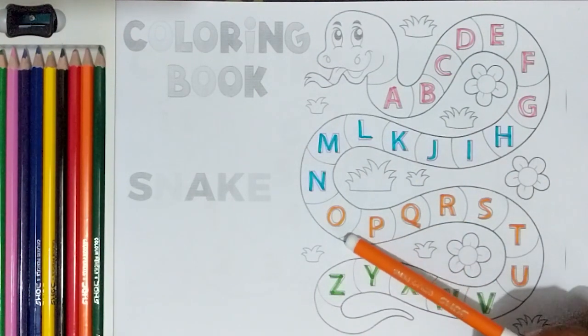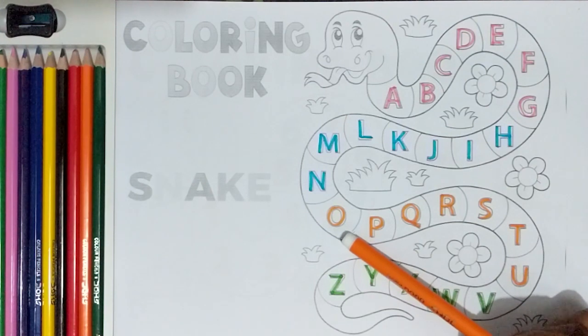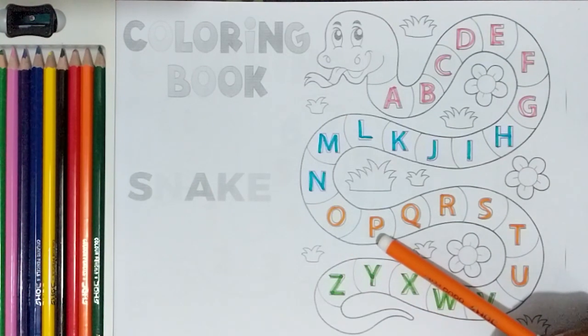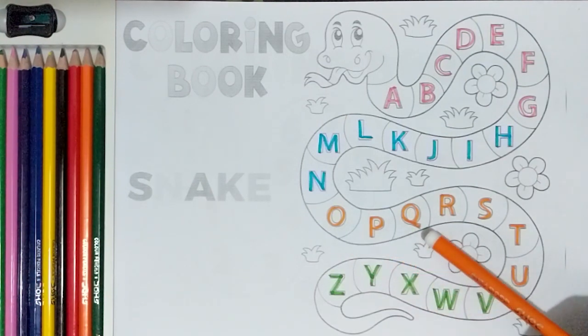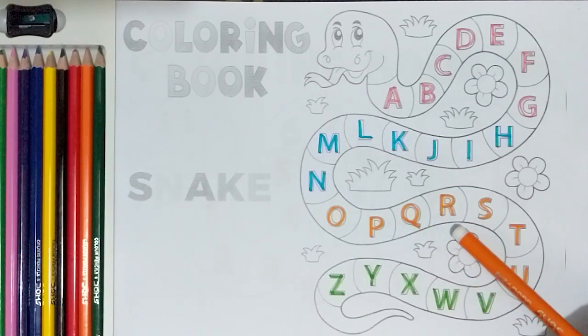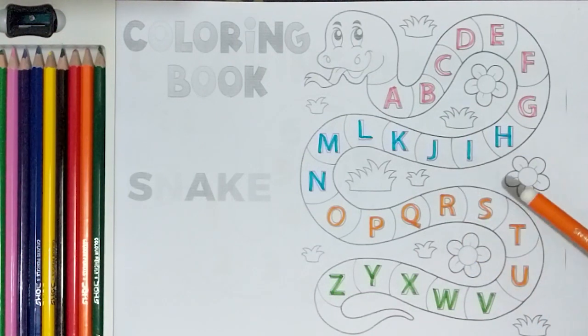O is for orange. P is for potato. Q is for queen. R is for rabbit. S is for sister. T is for teacher.